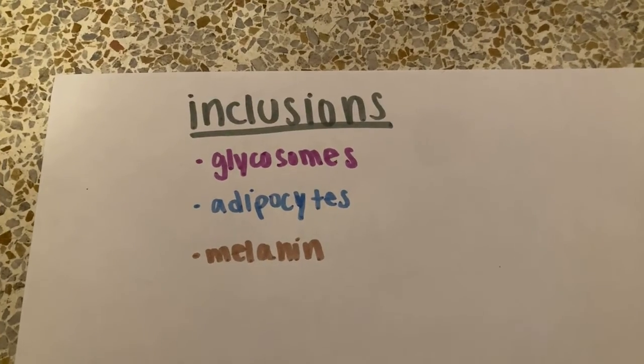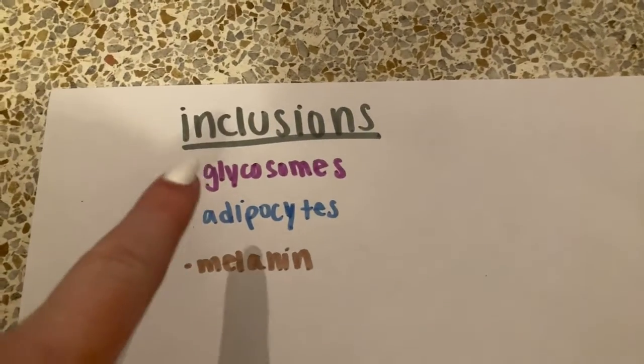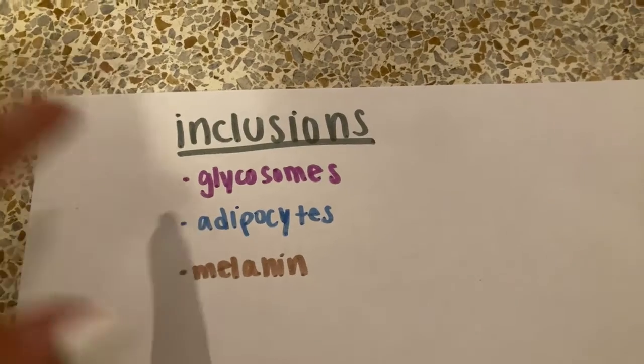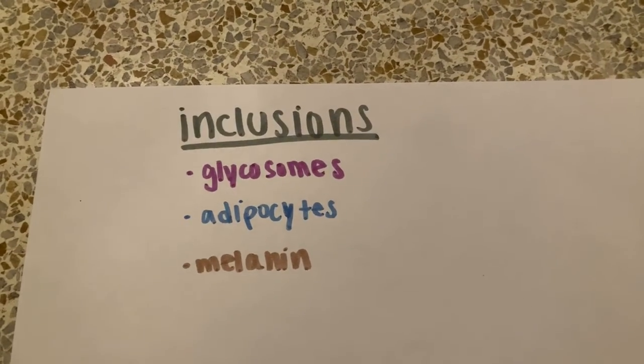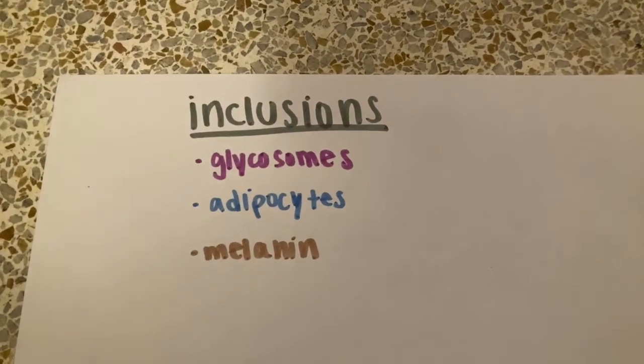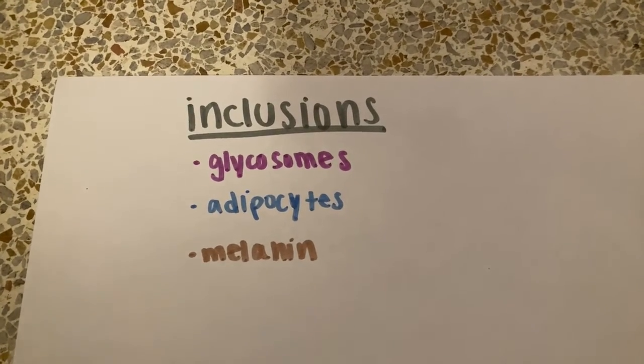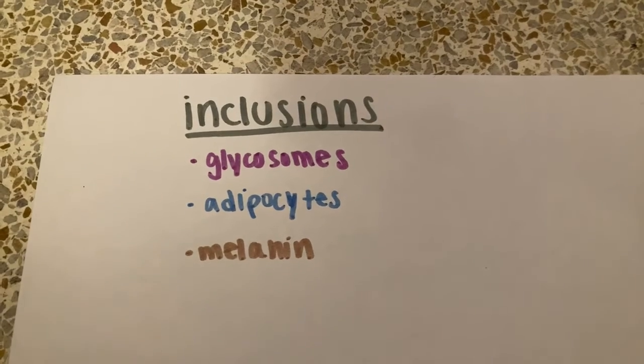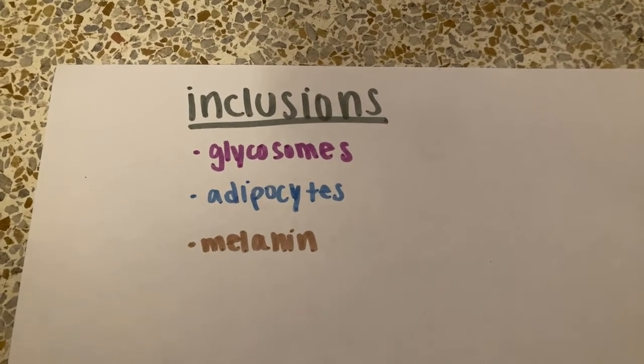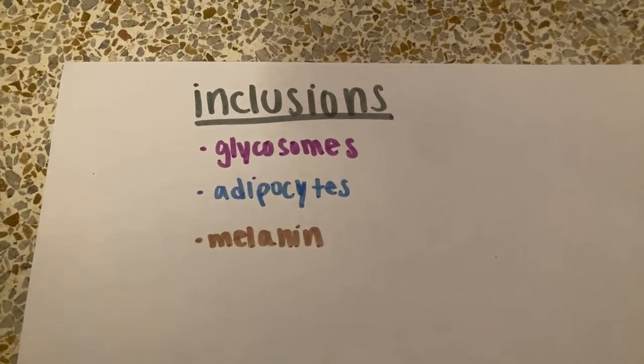Inclusions are little storage areas, and there's 3 that we talked about. The first is glycosomes, which are inclusions of glycogen, and they store carbs such as glucose. The second is adipocytes, which are fat cells where lipids are stored. And the third is melanin, which is the dark pigment in your skin, which protects your skin from UV rays.